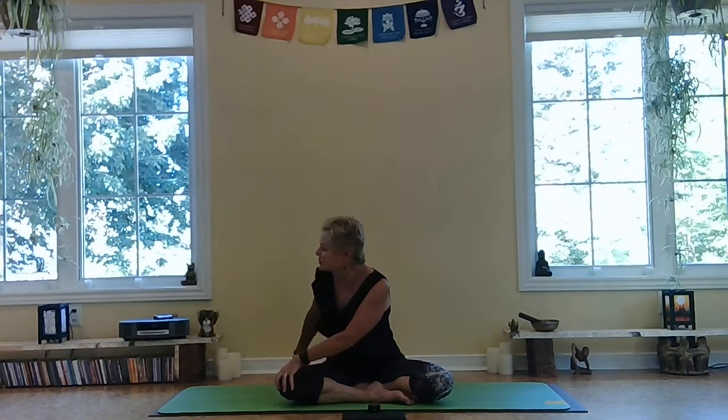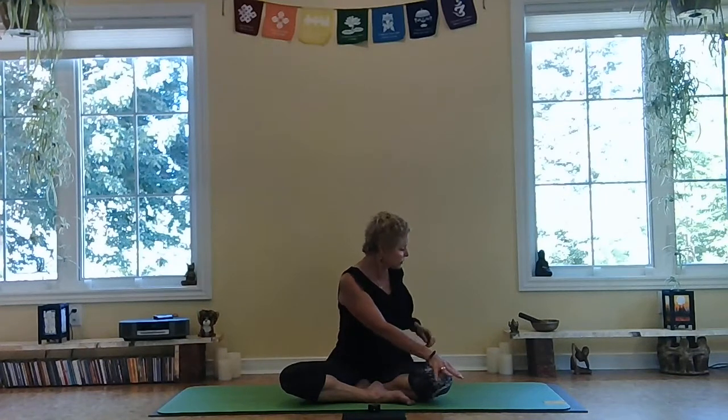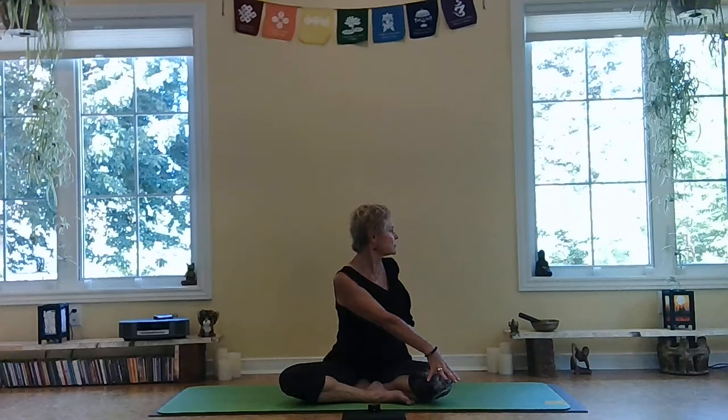Then again, as though you were moving through liquid honey, take that over to the opposite side. The left hand supports the posture nice and tall as you inhale. As you exhale, take the gaze over the back shoulder, we'll pause here for 2 breaths. Lengthening on the inhale, creating more spaciousness, deepening on the exhale.